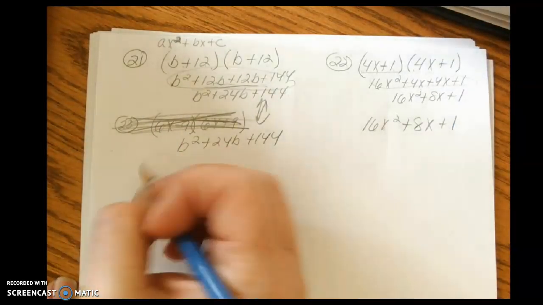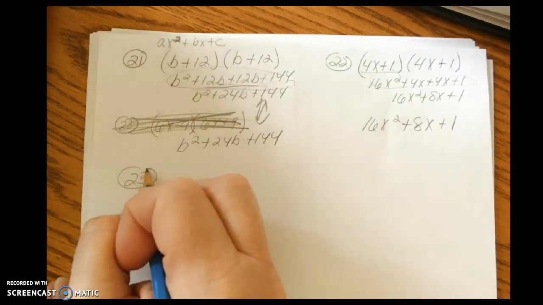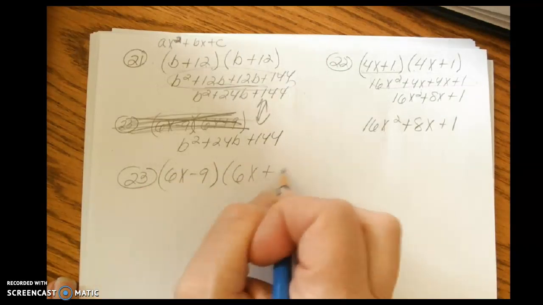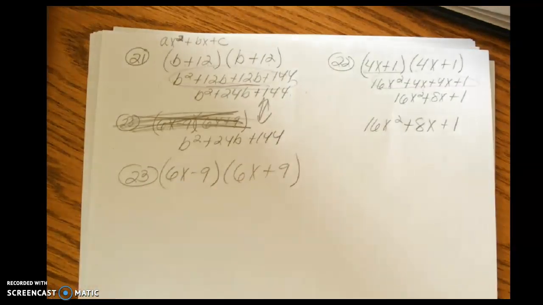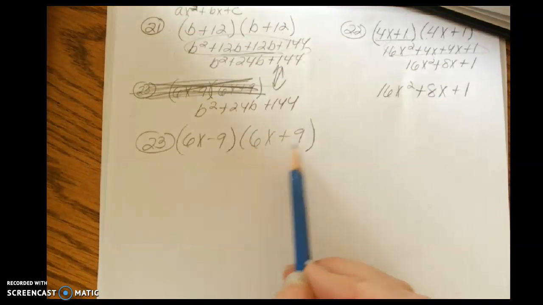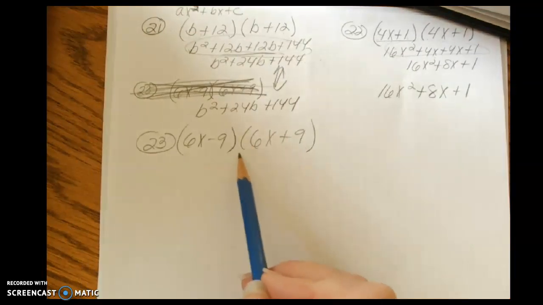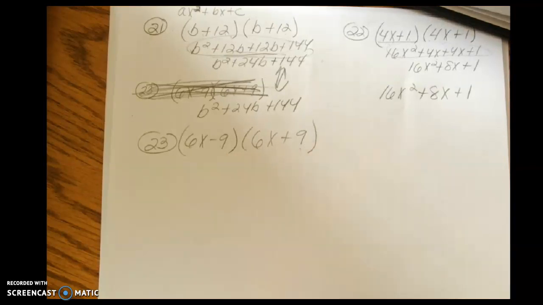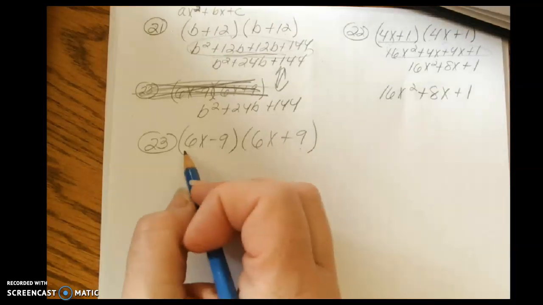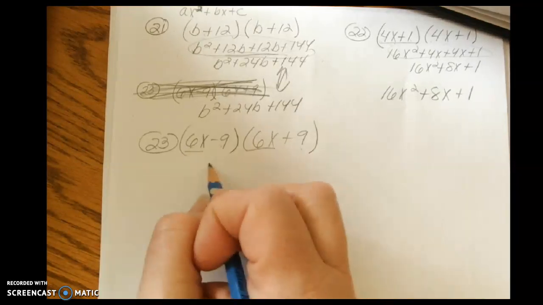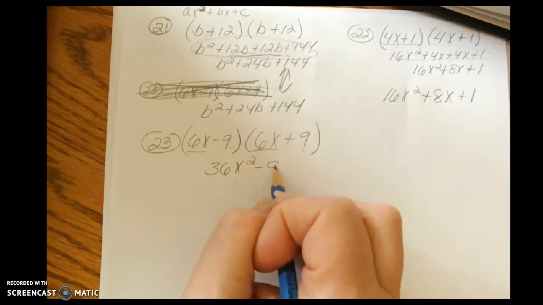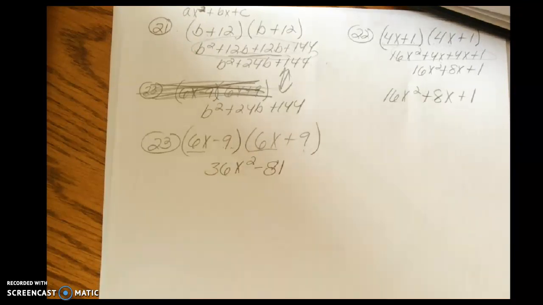When I look at 23 now, 6x minus 9 times 6x plus 9, this is where the center part cancels out. When one is negative and one is positive, all that stuff in the middle goes away. What you're doing with this is you are just squaring it. So you have 36x squared, and then you square the last 9, but keep the negative sign. So it would be 81. 36x squared minus 81.